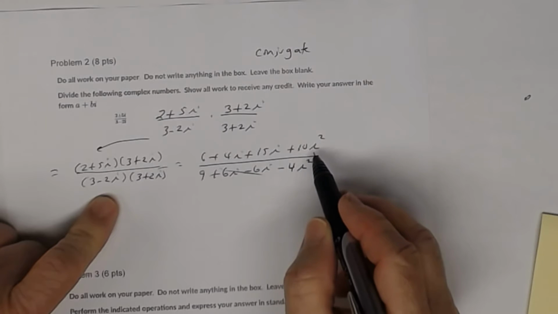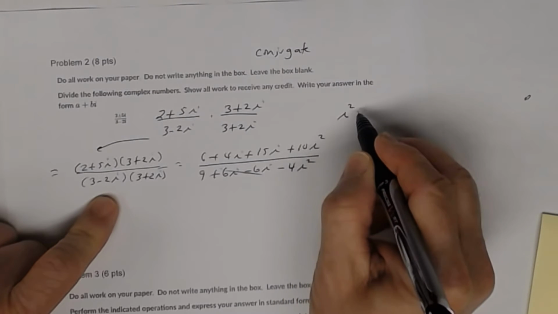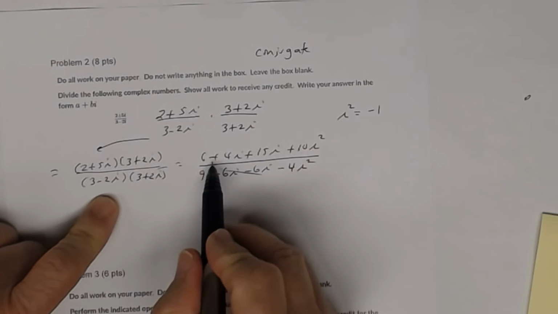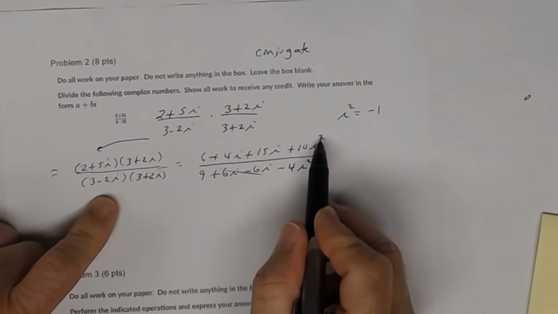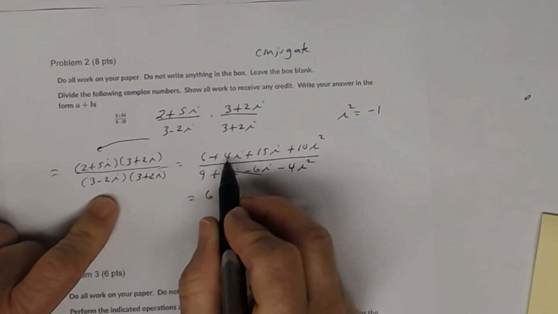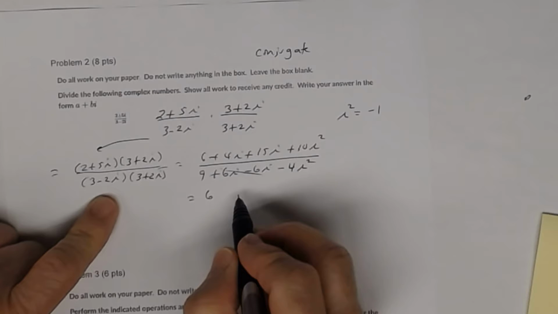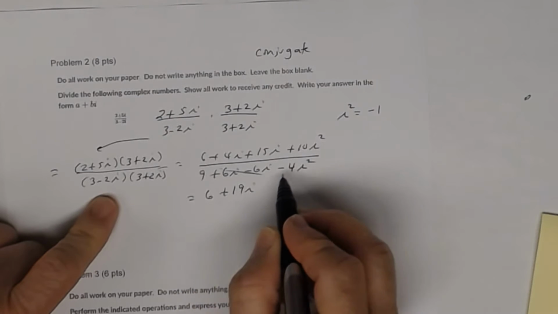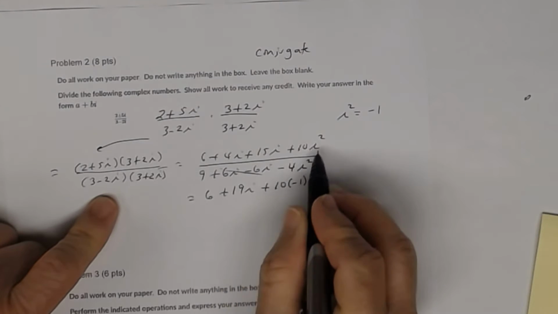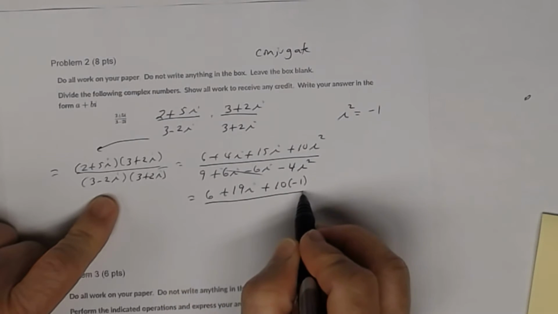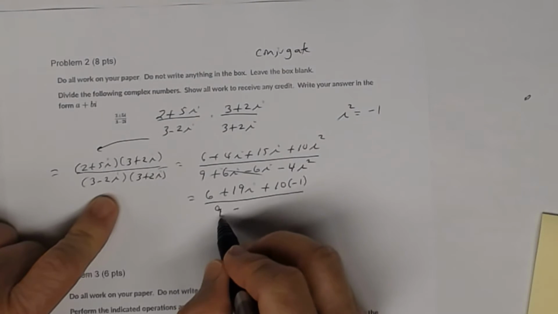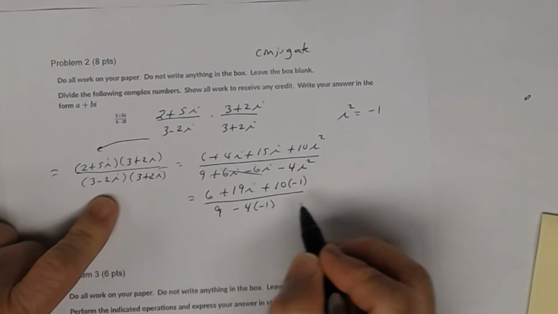Now remember that i squared. So one of the things you got to remember is that i squared is defined to be a negative 1. So combining like terms and replacing i squared with negative 1, I get 6, 4i, and 15i is 19i plus 10 times a negative 1. i squared, remember, is negative 1. Divided by 9, this is 0, minus, that's a 9, minus 4 times negative 1.